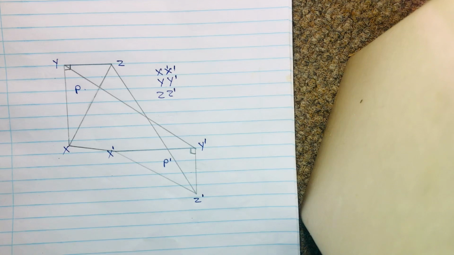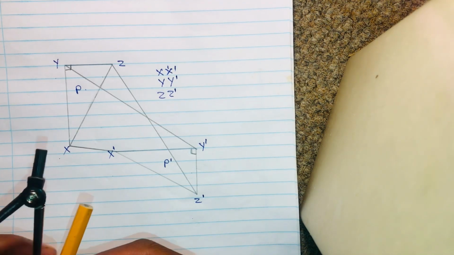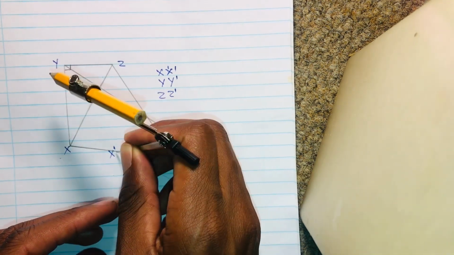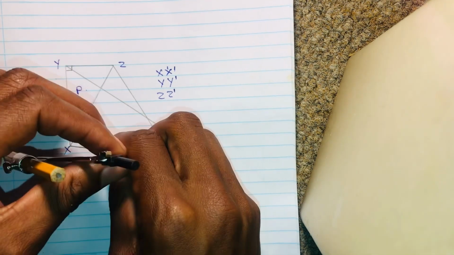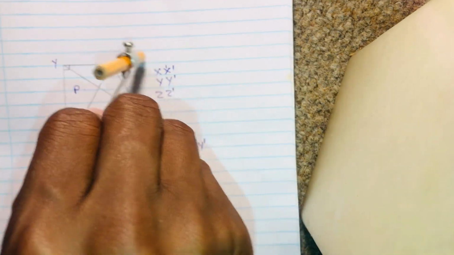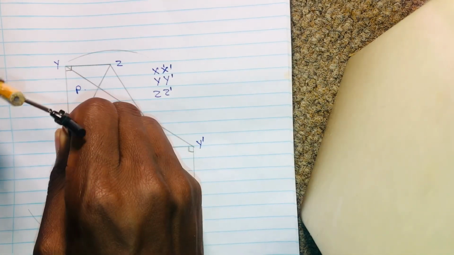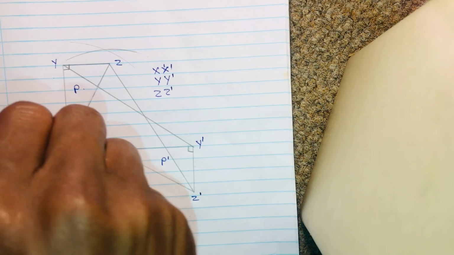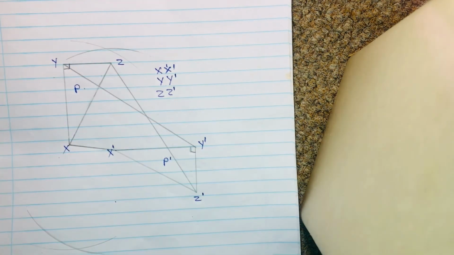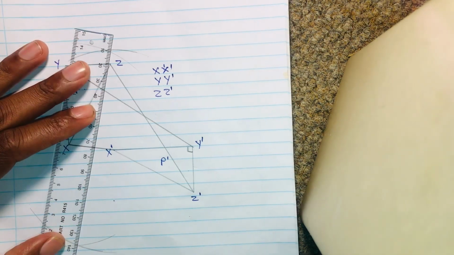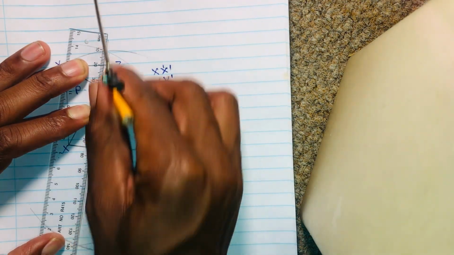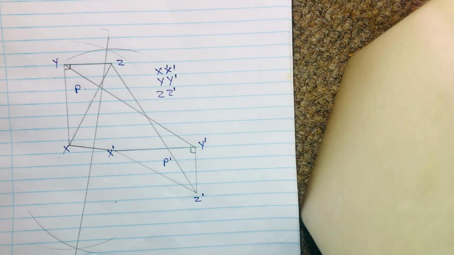Alright, that's fine. So the next thing that I do is to make the perpendicular bisectors of the lines. The first thing that I do, I make the perpendicular bisector of X to X1. I go on the point X1, then I make an arc here, and I come to the point X, then I make another arc here, down here, which intersects the first one. Then I take my ruler and join the two intersections. Okay? That's the perpendicular bisector of X, X1.